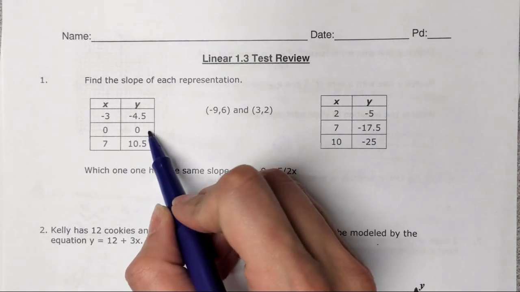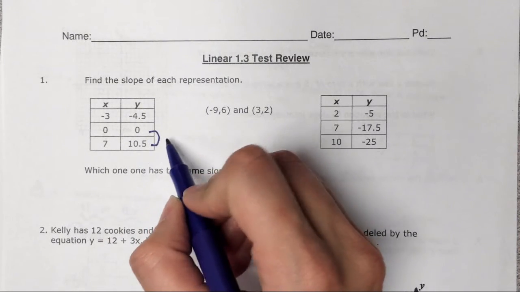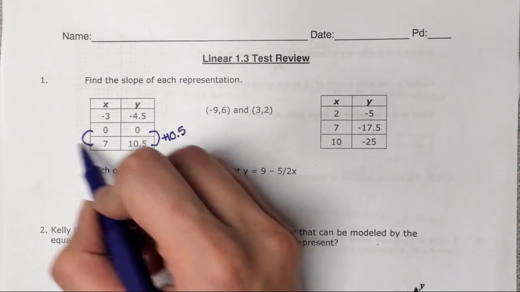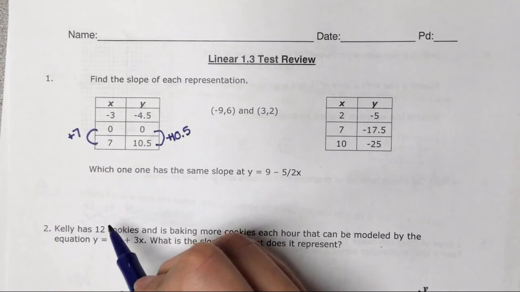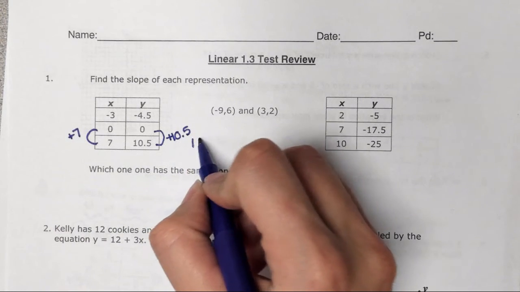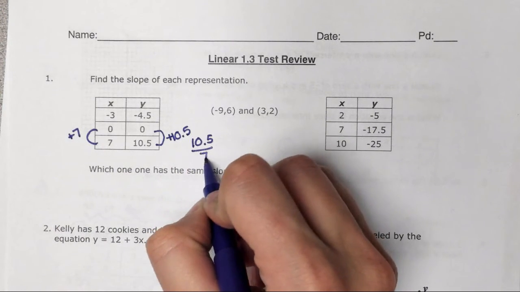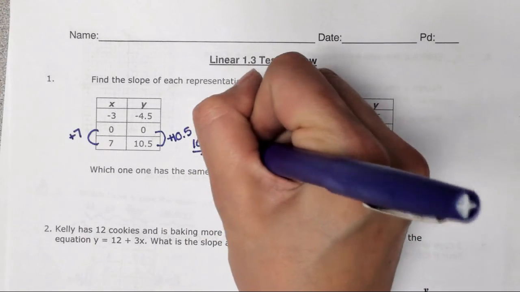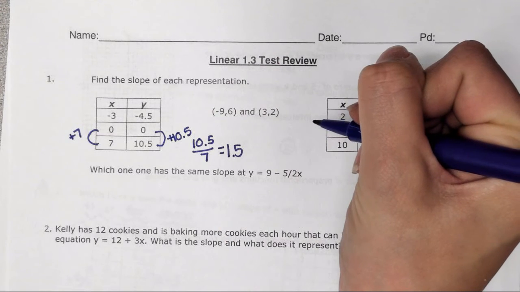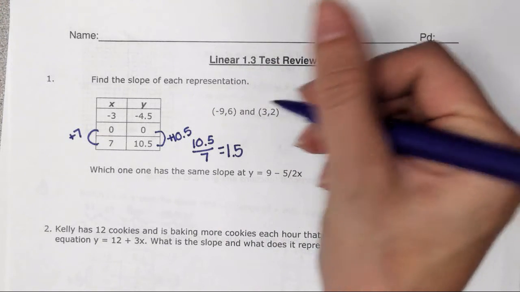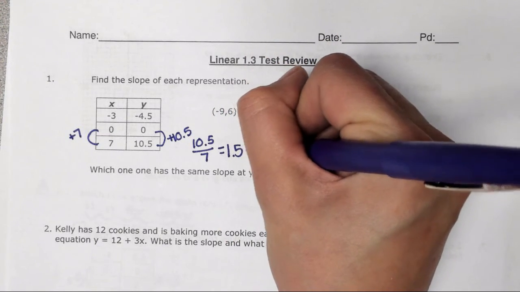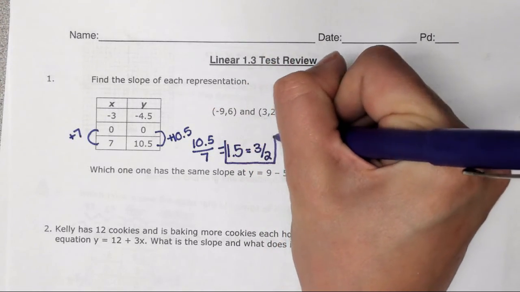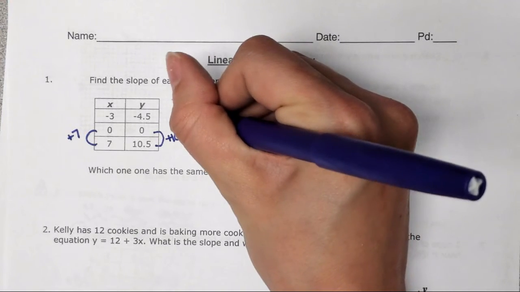I prefer positives, so I'm going to say from 0 to 10.5 is plus 10.5. From 0 to 7 is plus 7. You take this delta y, so 10.5 over 7, and when we divide those two numbers, we get 1.5. If we were to click Math, Enter, Enter, it would be the equivalent to 3 over 2. Either answer is appropriate for the slope for this first table.